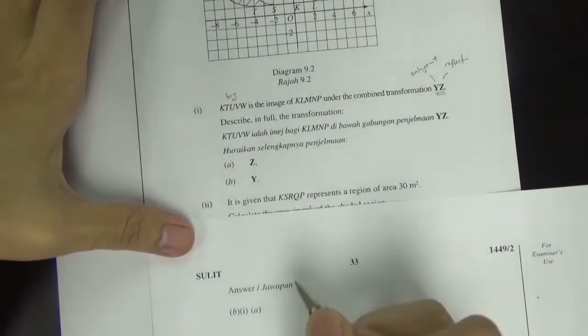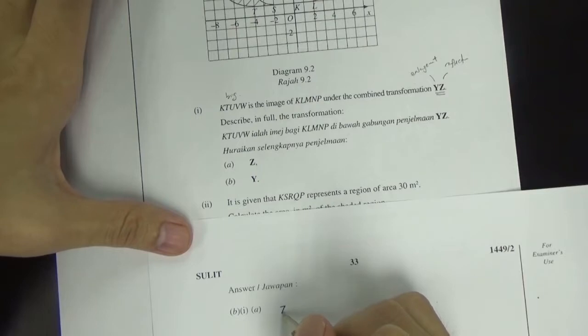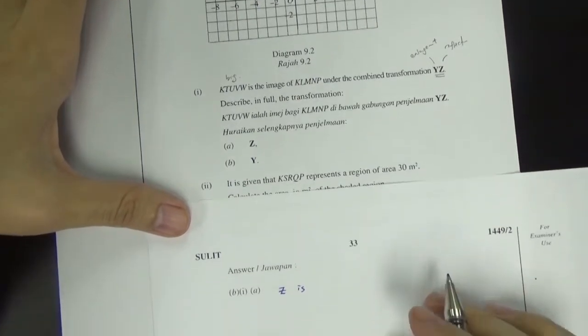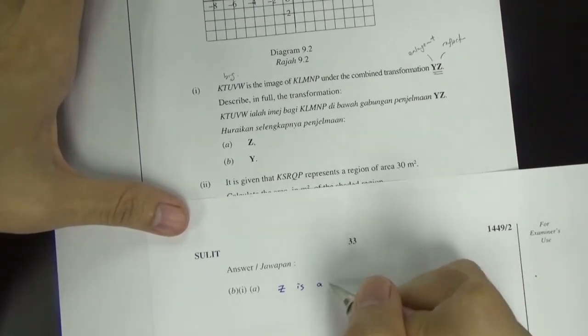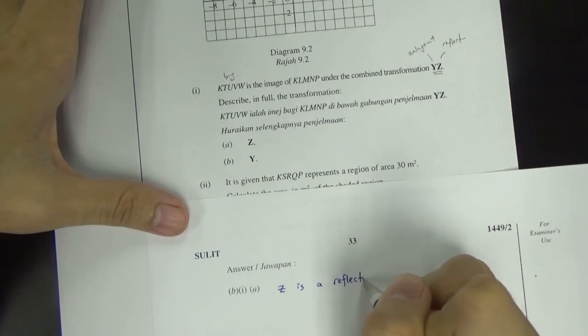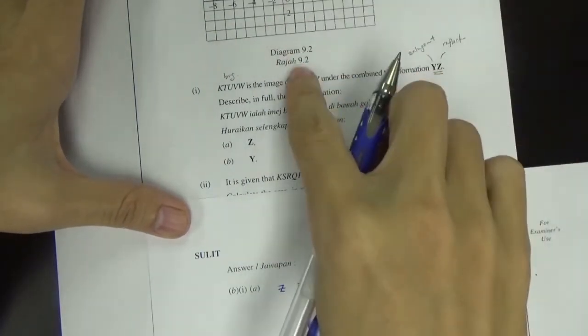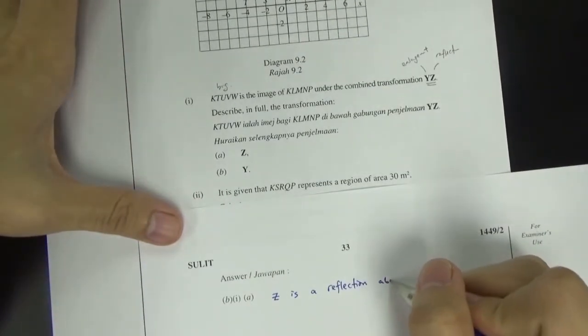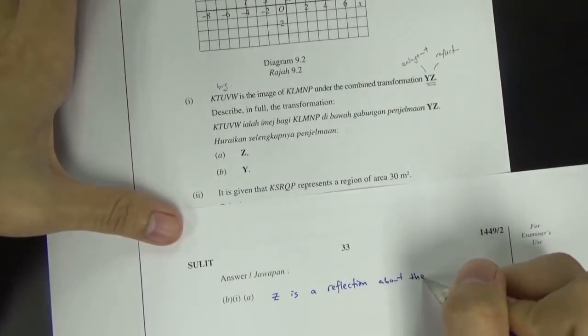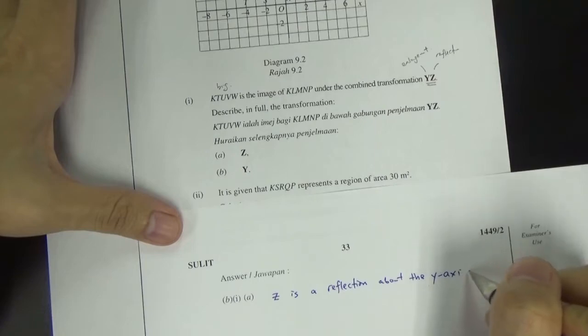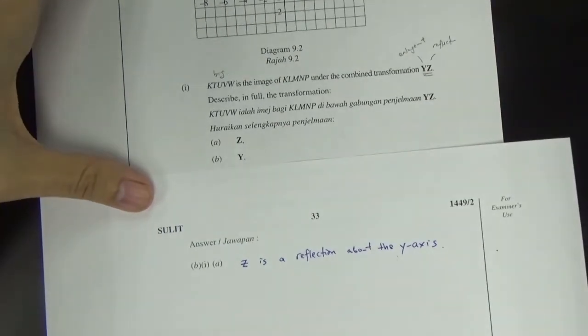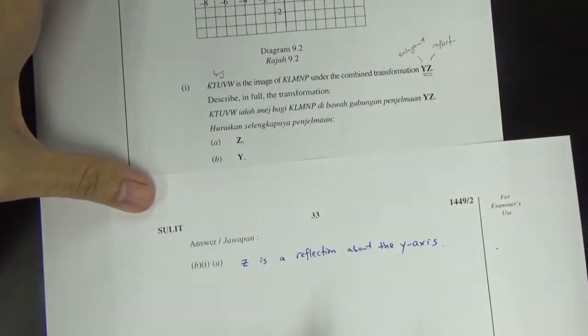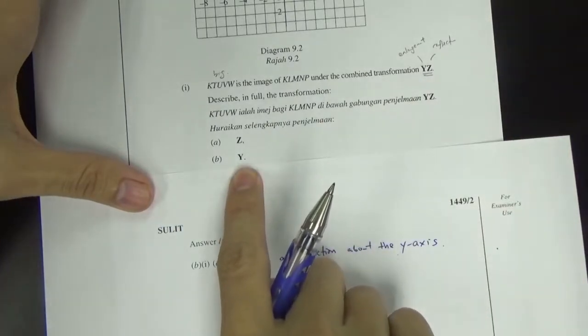Part A. Z, we can say Z is a reflection about the y-axis. Okay, then the transformation Y would be enlargement.